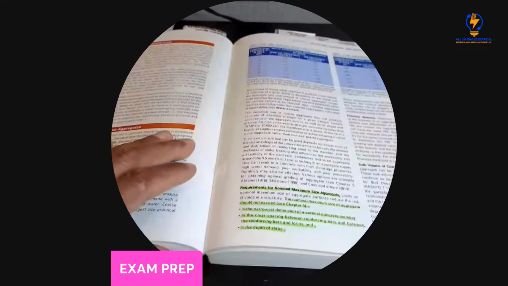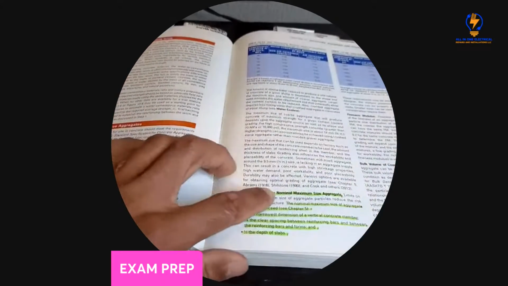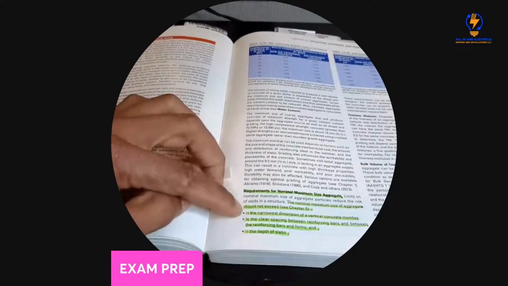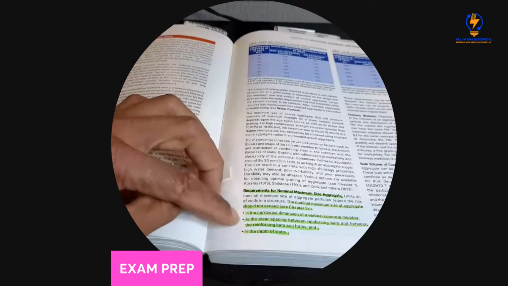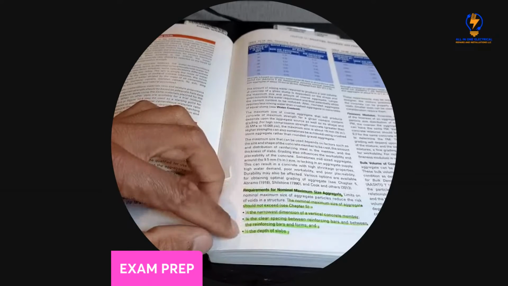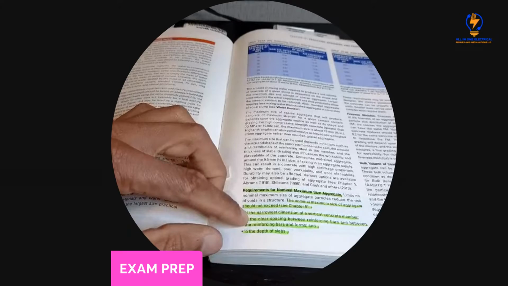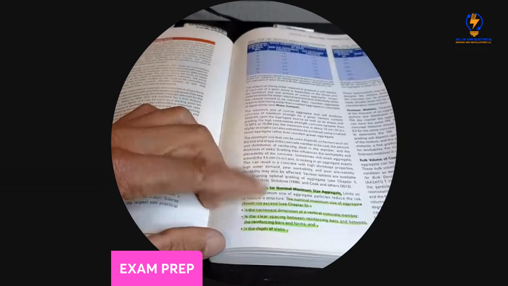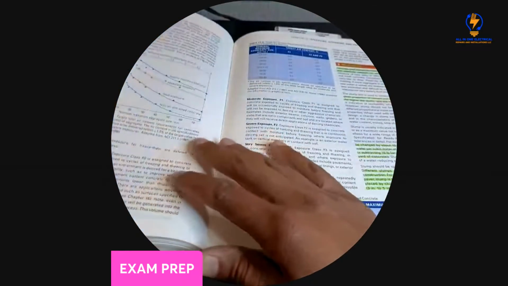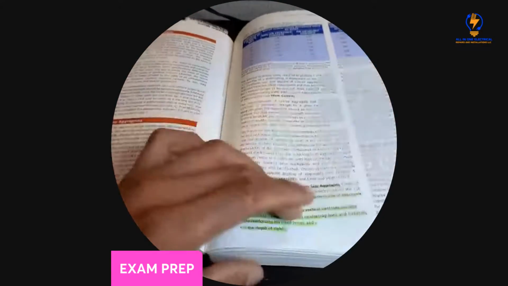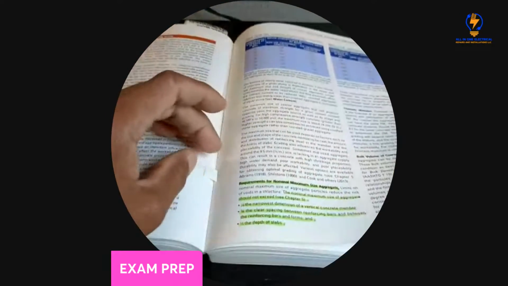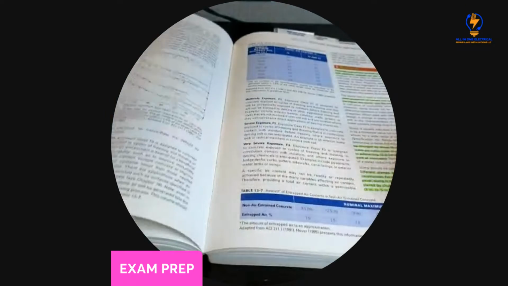Then right here we have requirements for nominal maximum size aggregates. As you can see right here, all of these lines, 1/5, 3/4, 1/3. You're going to highlight all those lines and then put a tab as aggregate size. Moving along, this was page 267. I didn't say that, but yes, page 267.